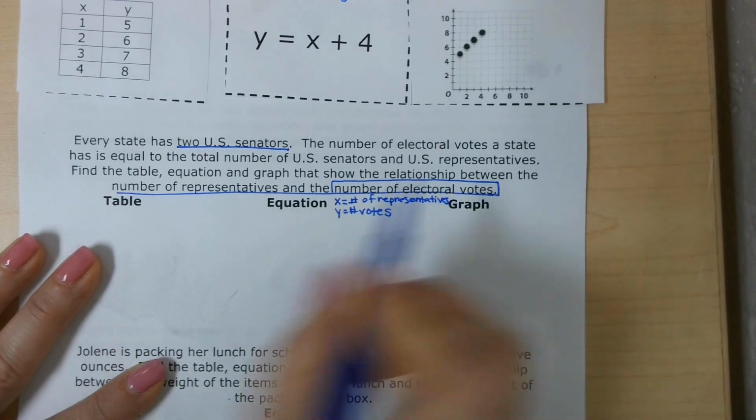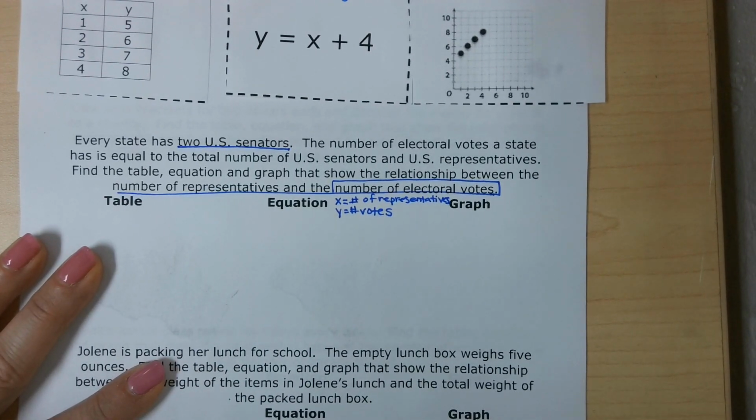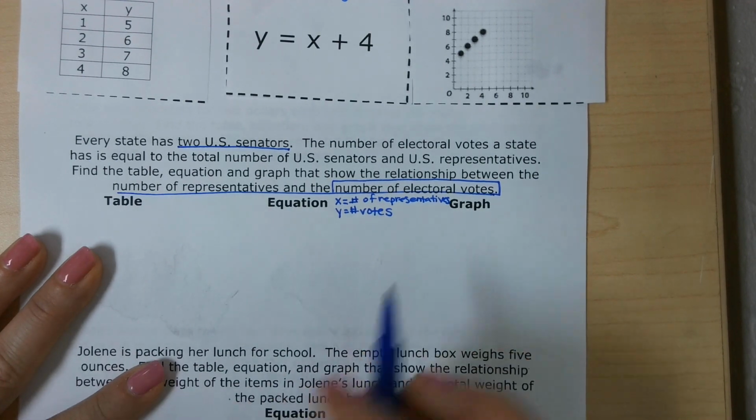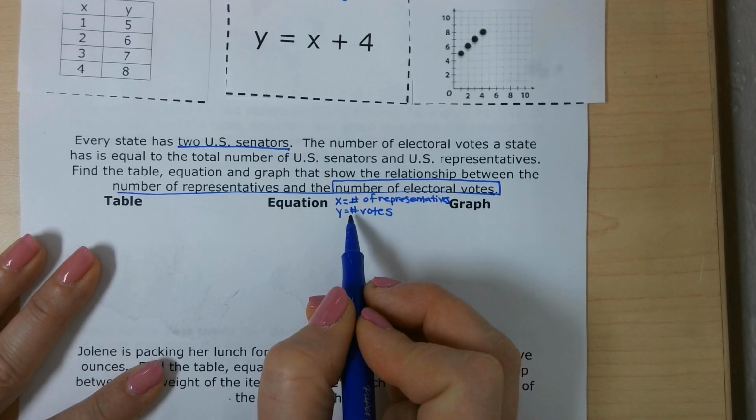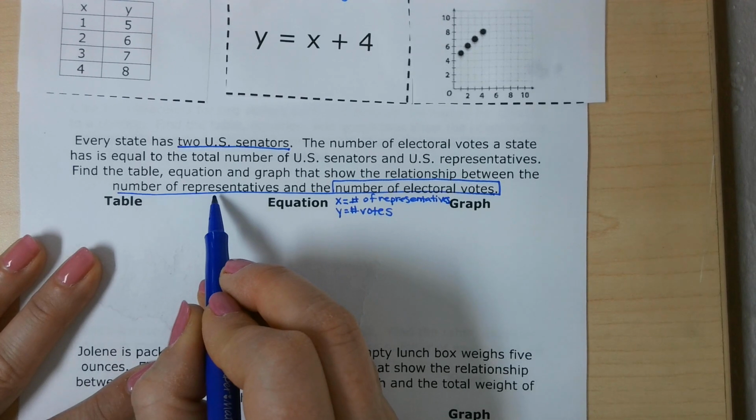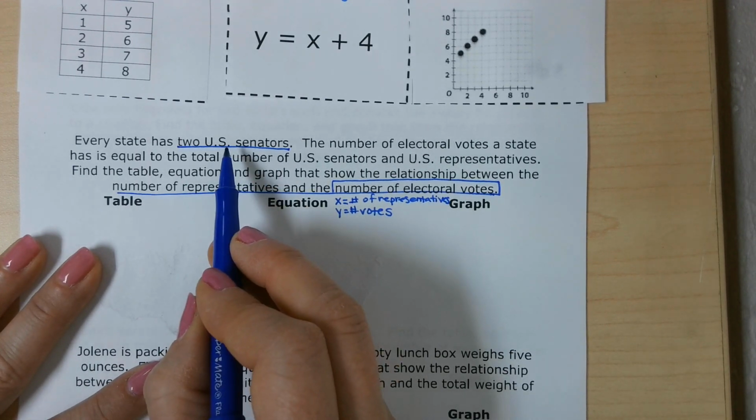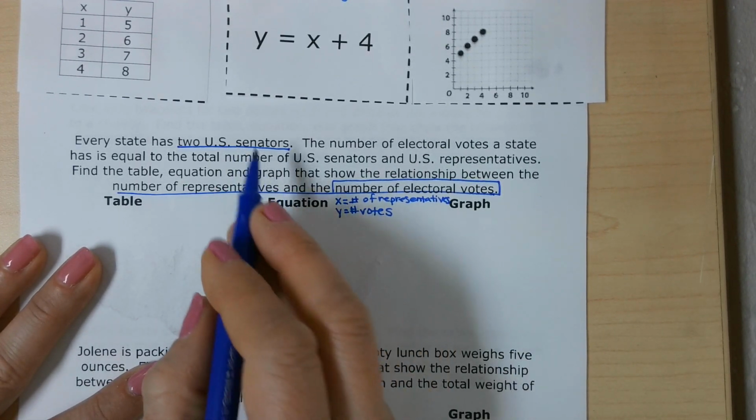And we have a starting point. Every state has something in common, and it's where we start our number of votes. So if a state had no representatives, which would not happen, they would still have 2 senators and get 2 votes.